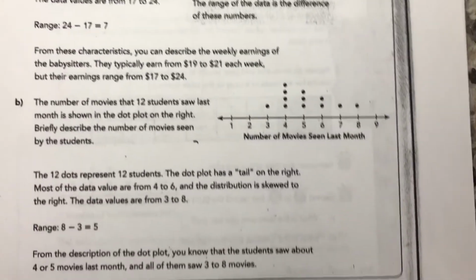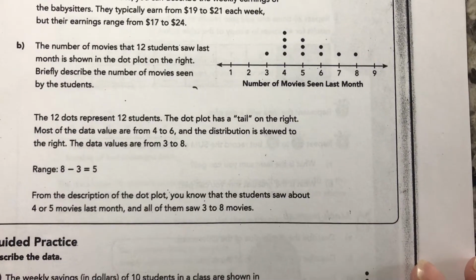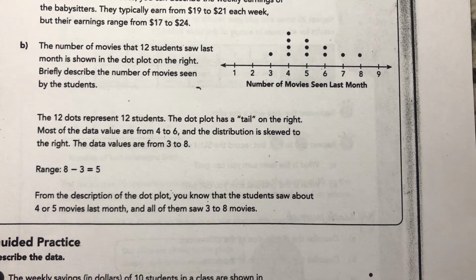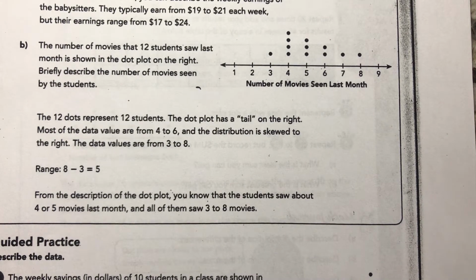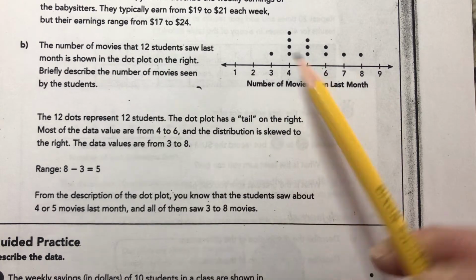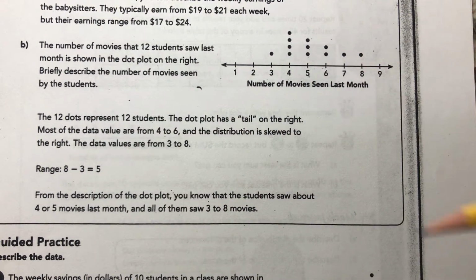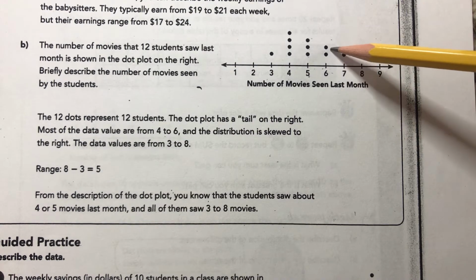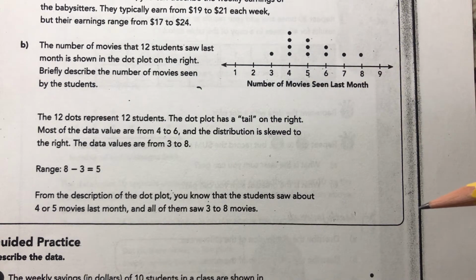Part B. Here we go. The number of movies that 12 students saw last month is shown in the dot plot on the right. Briefly describe the number of movies seen by the students. Okay, so number of movies. How many people saw 5 movies? 3. How many people saw 6 movies? 2. Okay, we're good so far?